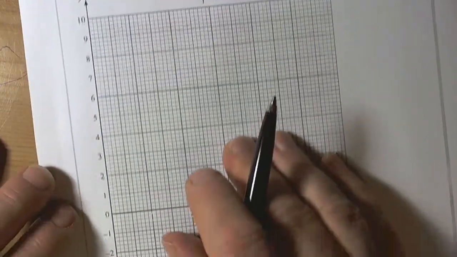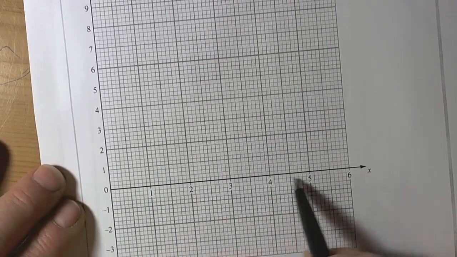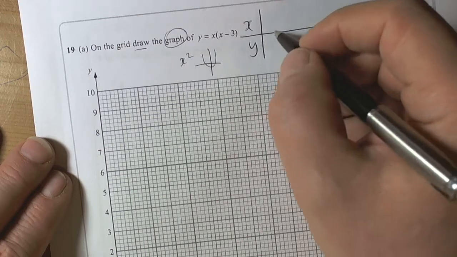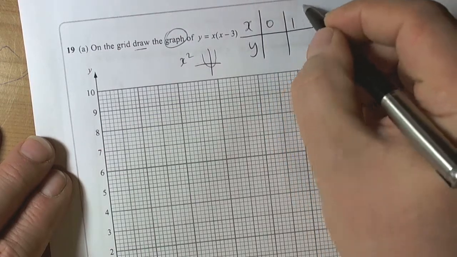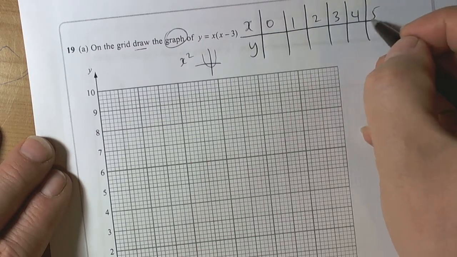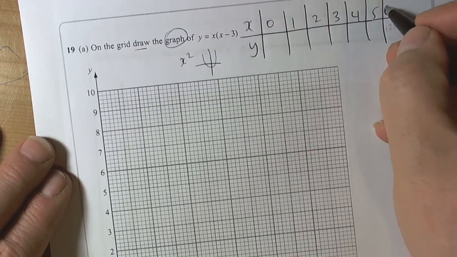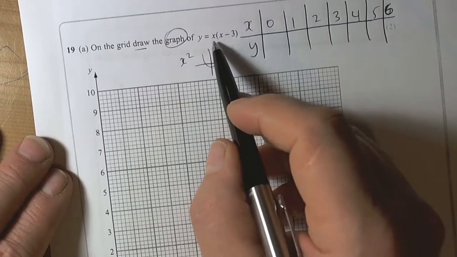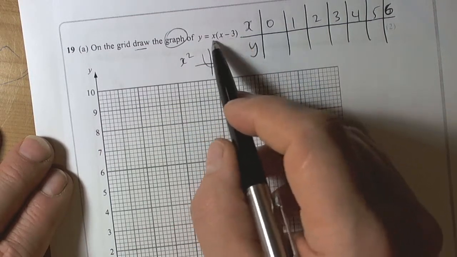So because we know that, we need to use as many x values as possible to get as many points to get the smooth curve going. Keep it simple though and keep to the whole numbers. So 0, 1, 2, 3, 4, 5 and 6. And we can either multiply this bracket out, or we can just simply replace the x into each bit and then do the sum with the brackets.